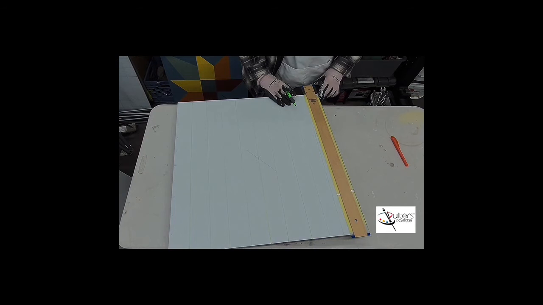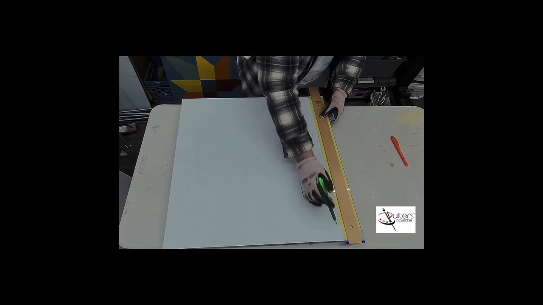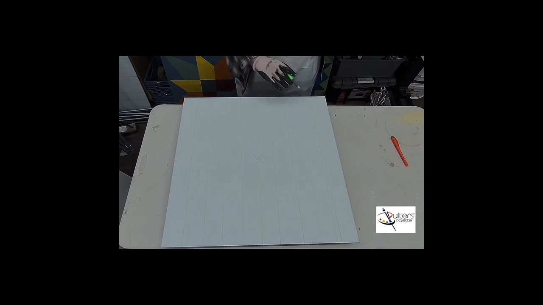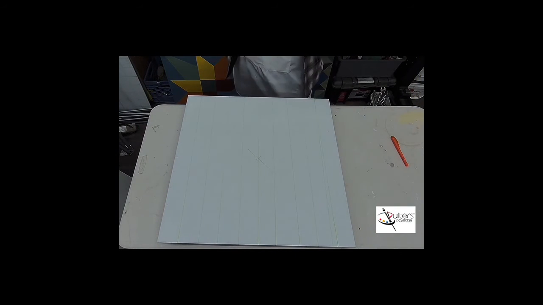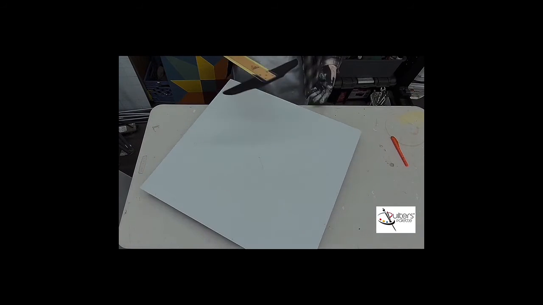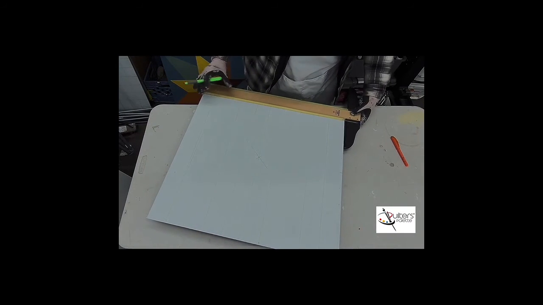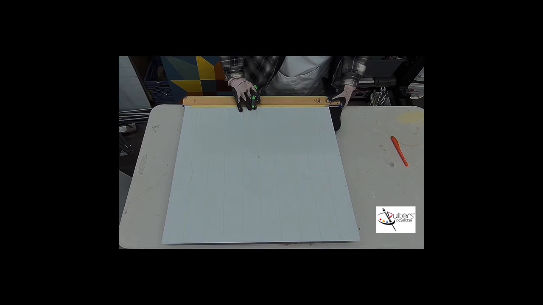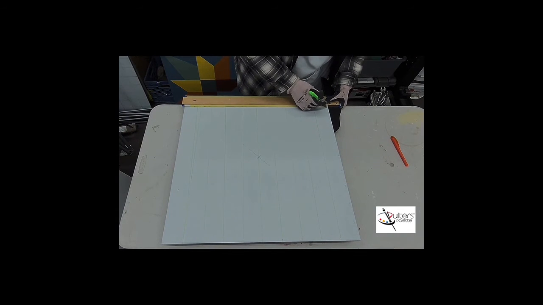I think because I've got the board up on my Lazy Susan, the ruler flipped underneath. So there you go. So this you can actually erase with water. It'll come off with water. All right, so we'll just continue. Now we're going to use the markings from the other side to draw the other ones.